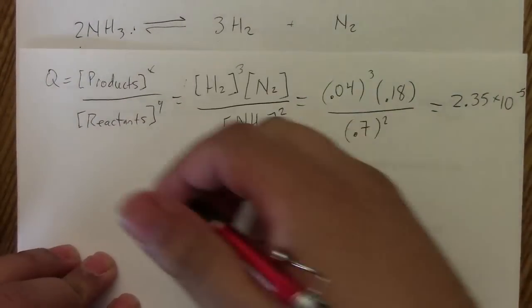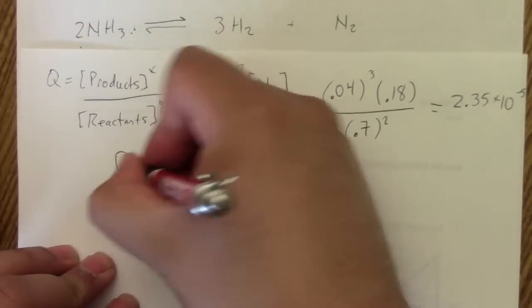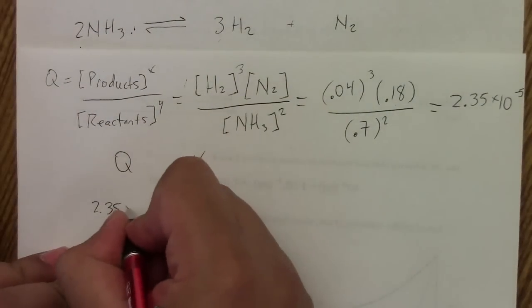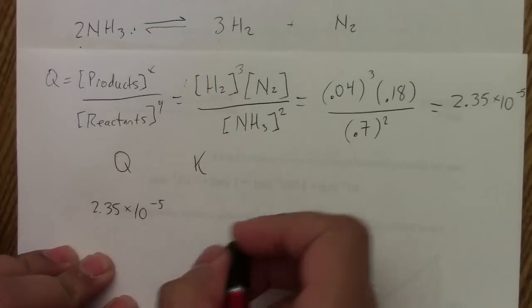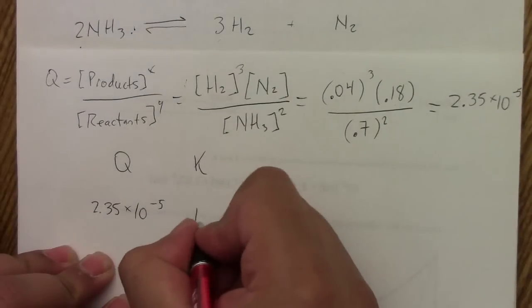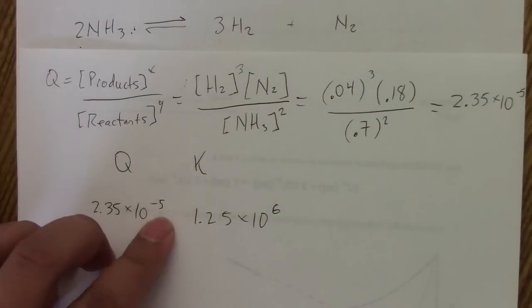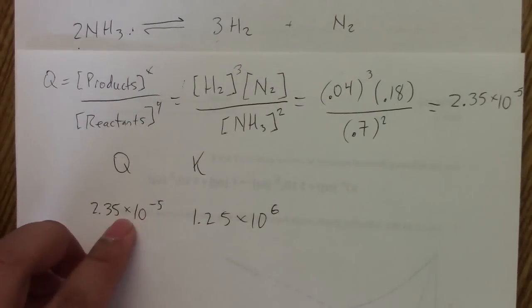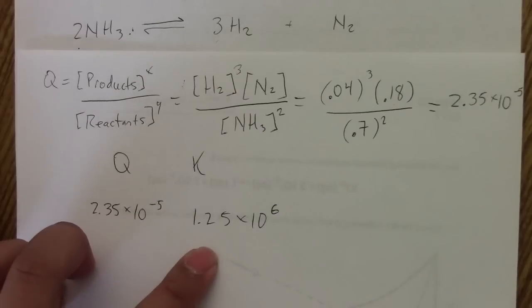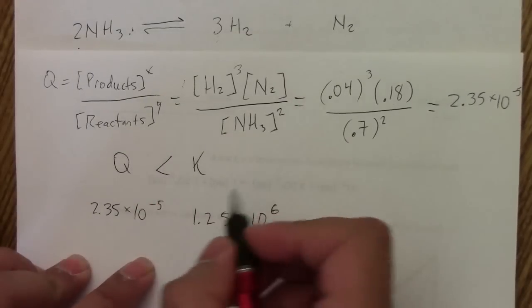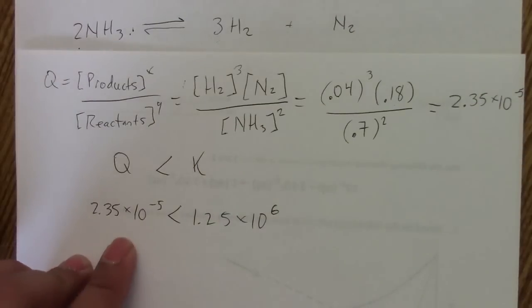So let's do that. Let's put our Q on the left side and our K over here. Our Q is going to be 2.35 times 10 to the negative fifth. Am I on the page? I am on the page. And our K is 1.25 times 10 to the sixth. Negative fifth, sixth. So this K value is hugely bigger. So Q is less than K. We can write a little less than sign there.